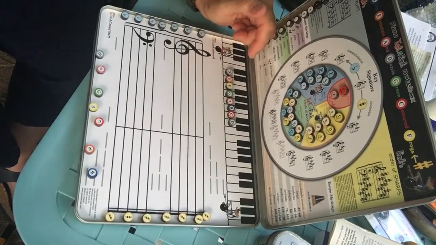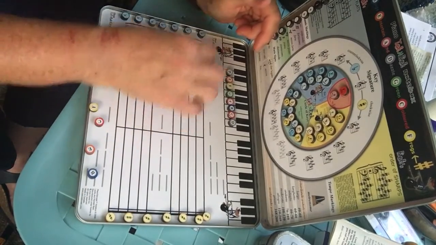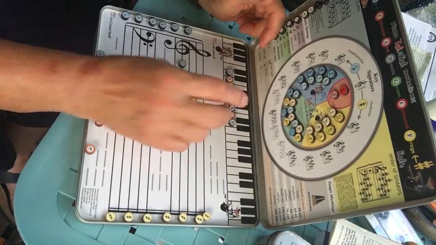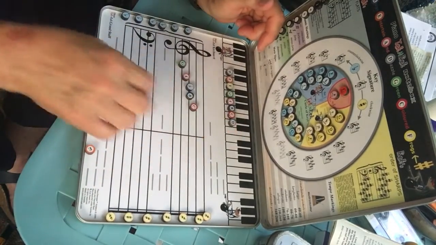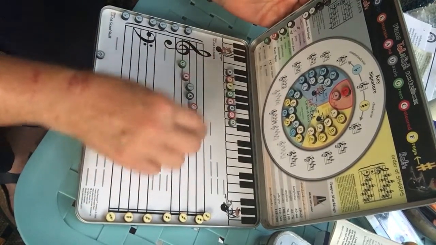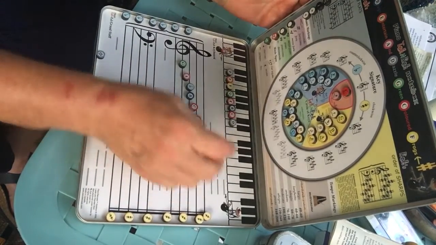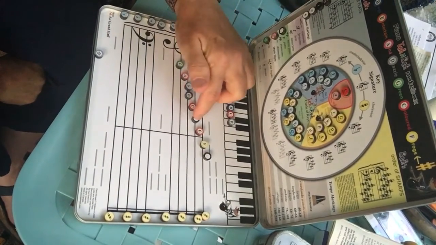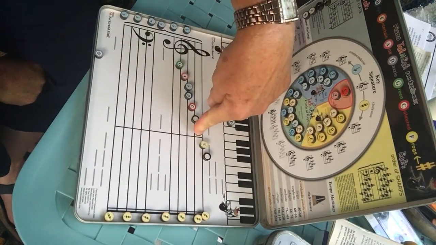So let's try doing that on G. G, A, B flat, because G is the relative minor of B flat major, G, A, B flat, C, D, E natural, F, G. So there's your sixth note, and it's not an E flat, it's an E natural.